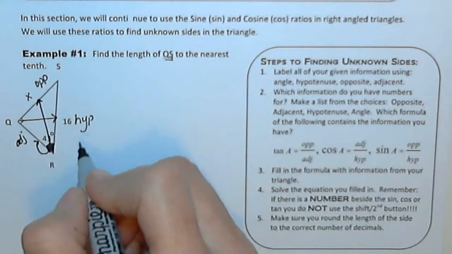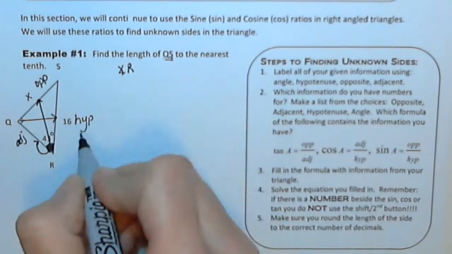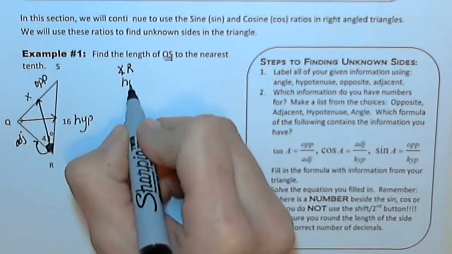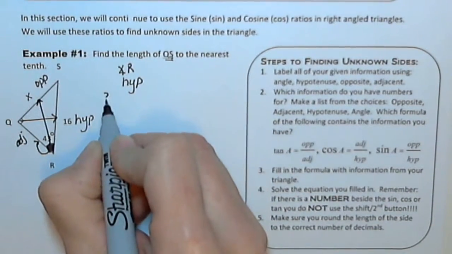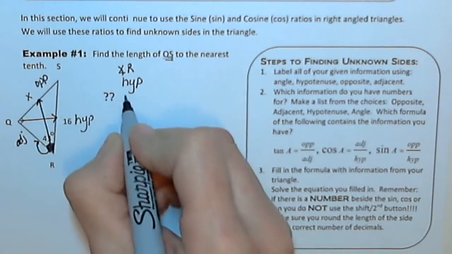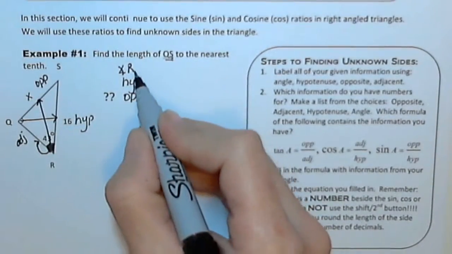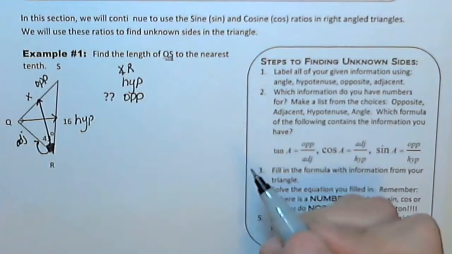So let's write down what we know. We have an angle R, and we have a hypotenuse. What are we looking for? We're looking for QS, and QS obviously is our opposite. We need to find out which formula has an angle, a hypotenuse, and an opposite.